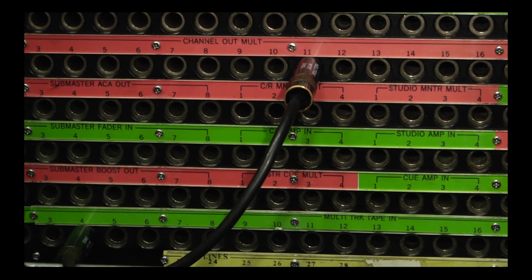Now that says multitrack tape in. This console was built when tape machines were being used for multitracks, so multitrack tape in is actually the input of Pro Tools. There's a very basic patch, channel out mult to multitrack in, so that's the output of the channel mic on channel 11 into track 4 in Pro Tools, multitrack in.